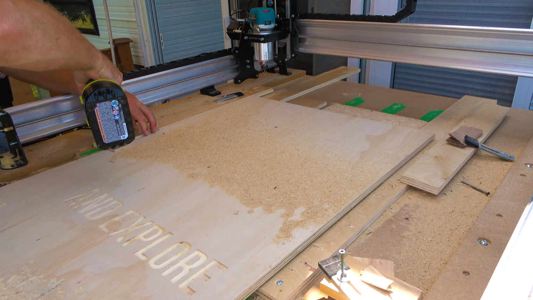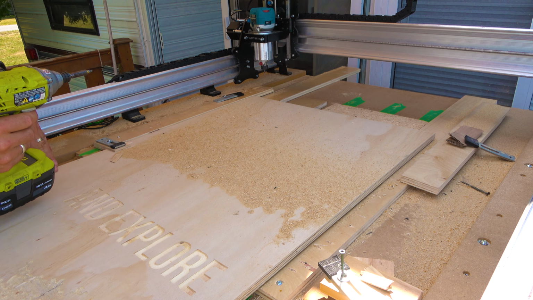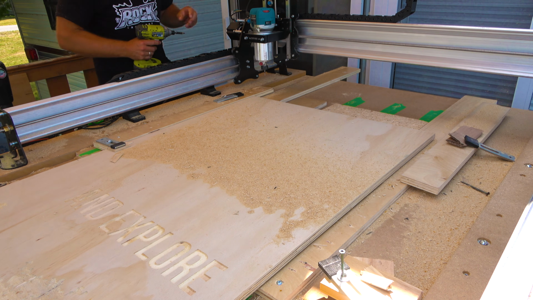Same thing without having the guide. You don't have to have the guide there, but for me, it's kind of like a fail-safe. If I slide along this, then it should work out where my board doesn't move.